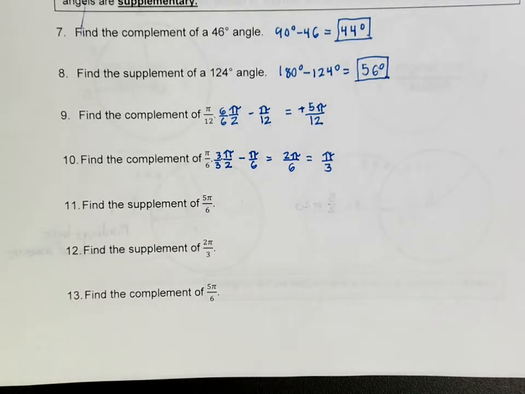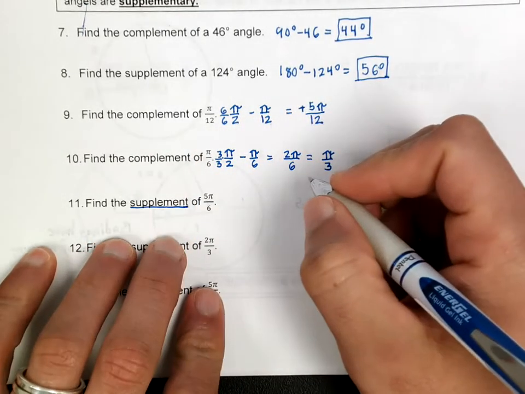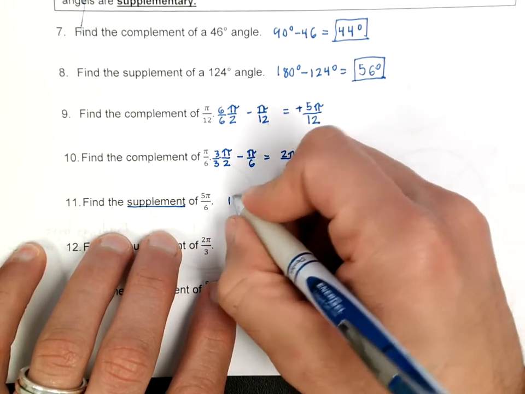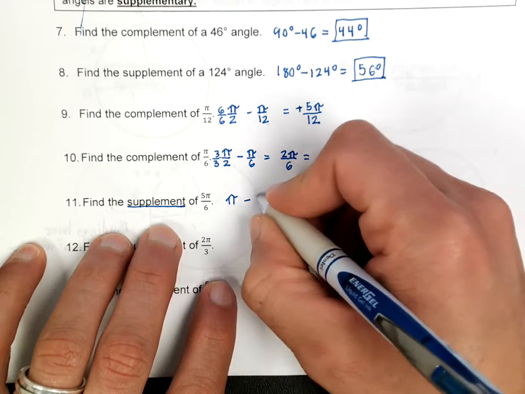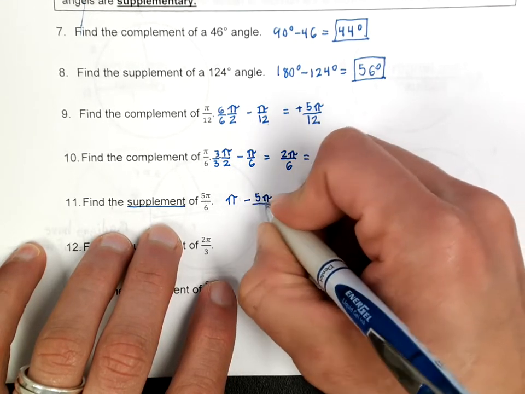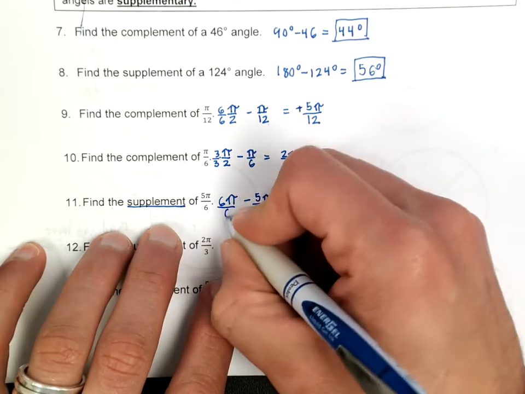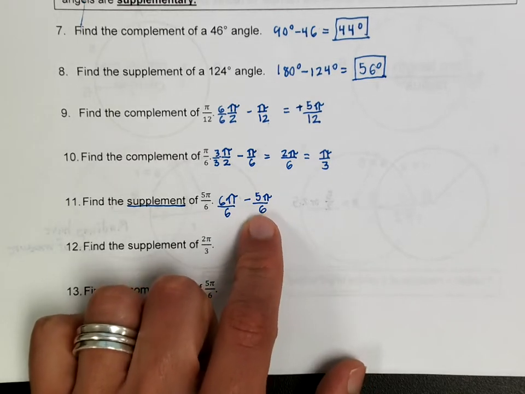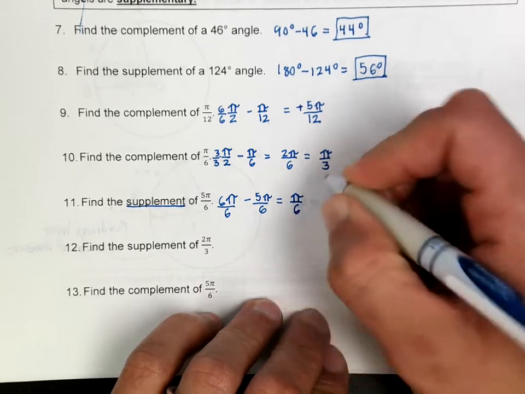Let's see, I'm probably going to skip all the way down. Oh, supplement, I should at least do one. So for supplement, remember, they have to add up to 180 degrees, and 180 degrees in terms of radians is actually pi. Alright, so if I subtract 5 pi over 6 from pi, I need a common denominator, so this one's a little bit easier. To find a common denominator, all I have to do is multiply top and bottom by whatever this denominator is. In this case, I would have pi over 6. Okay.